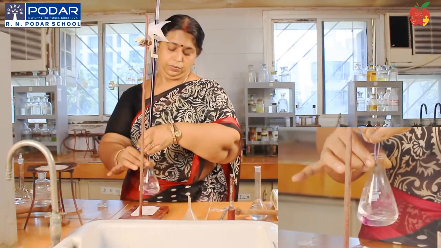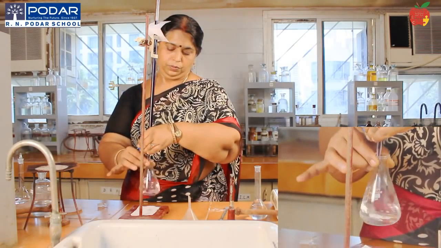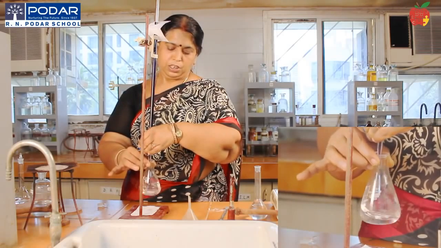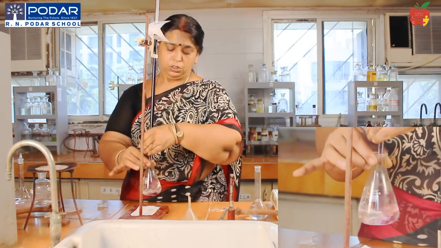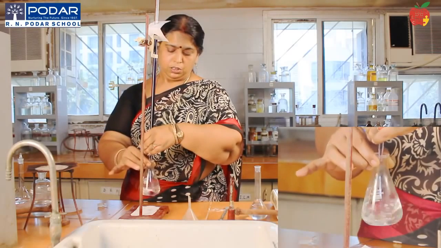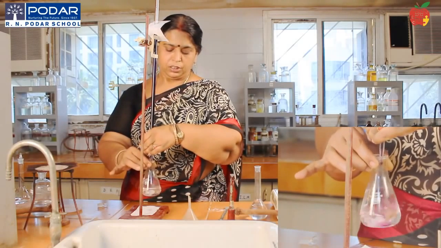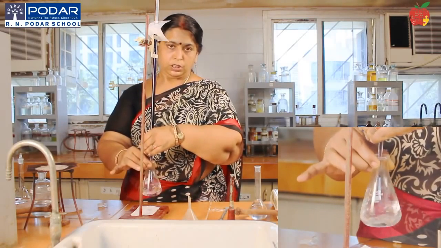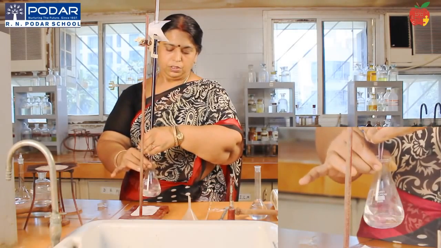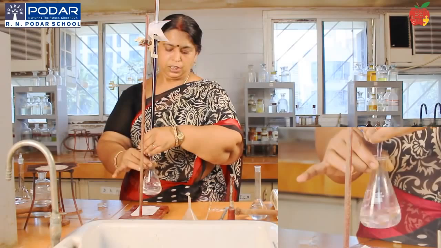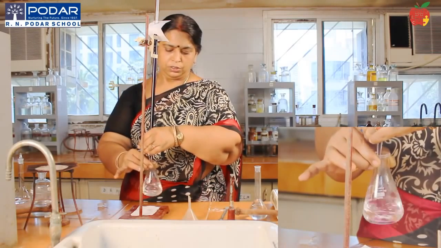You will repeat the titration for concordant readings. Hot condition, so here you have to be very careful. Just concentrate on the work that you are doing. Don't talk with your friends. Then note down the titer values, get it attested from the examiner and do the calculations.